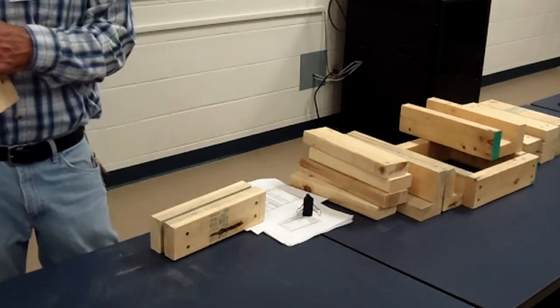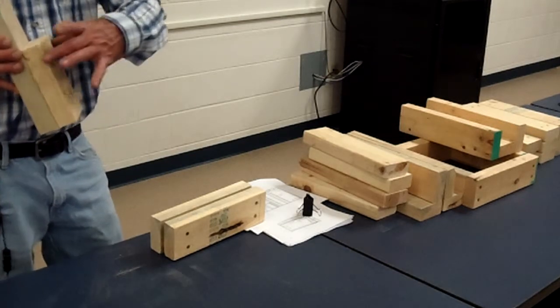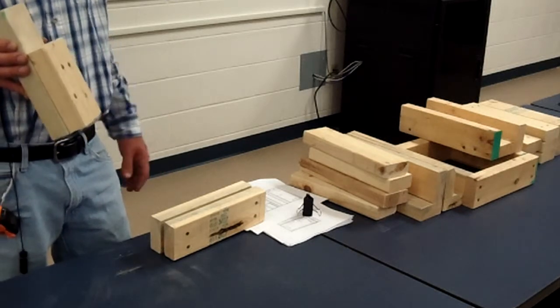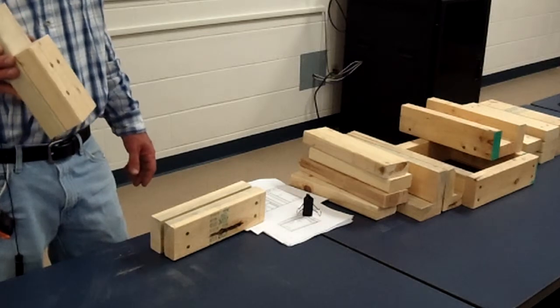Okay, but it's still kind of holding together, but it gets a big crack here. What do you think that's going to do to the width? It's going to widen it. Yeah, so is it going to be right anymore? No. Okay, so you can't have that either.